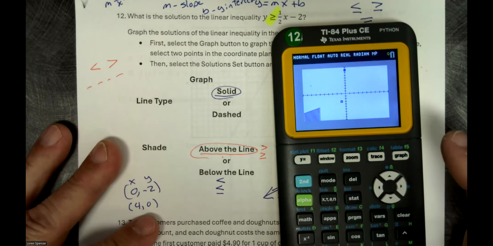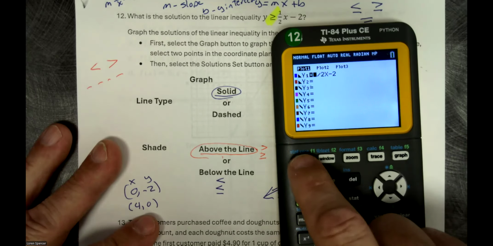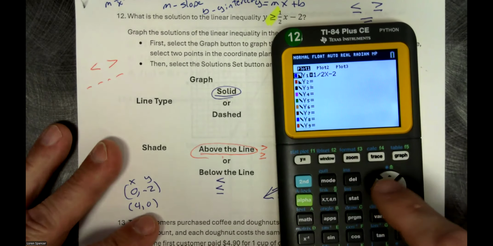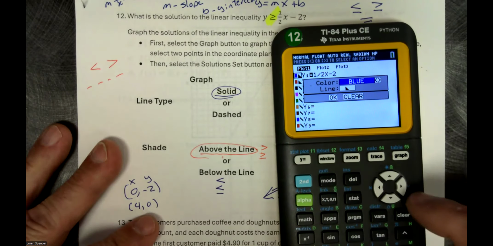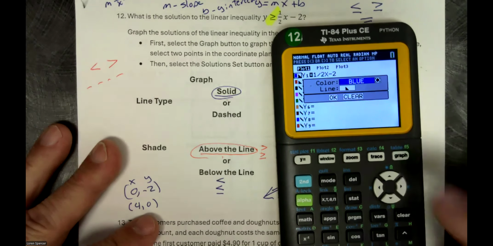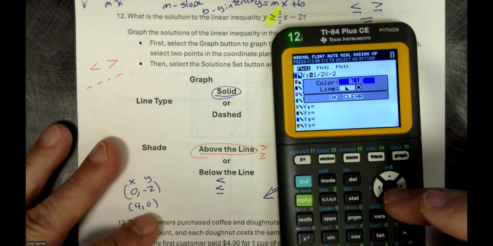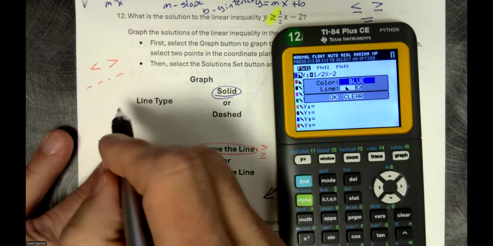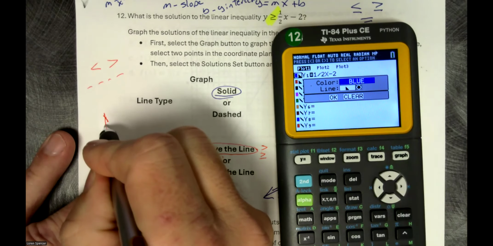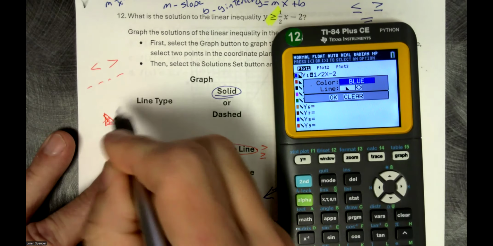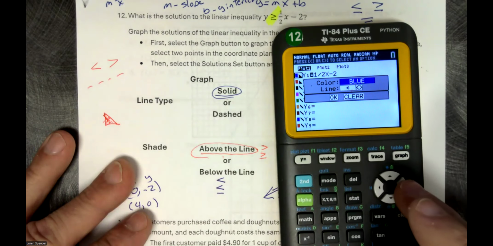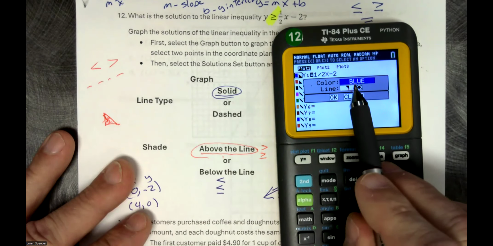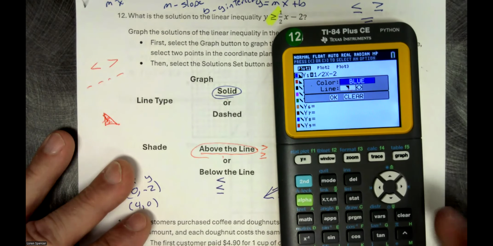Okay, and if I hit graph, I get this graph. Oops. Okay, now I need to arrow over to the left and press enter. I don't care what color it is, but what I do care about is this. This is less than because it's pointing down, and this is greater than. So I need to change that direction. Now I have the greater than because it's pointing up, and I'll press that.